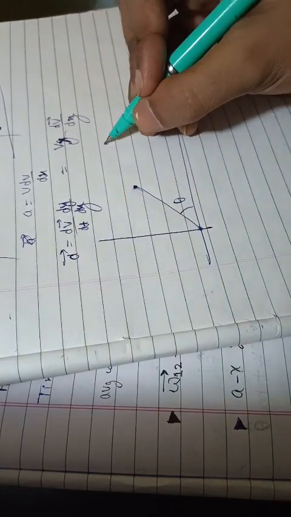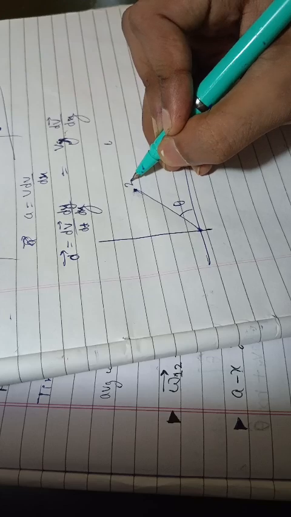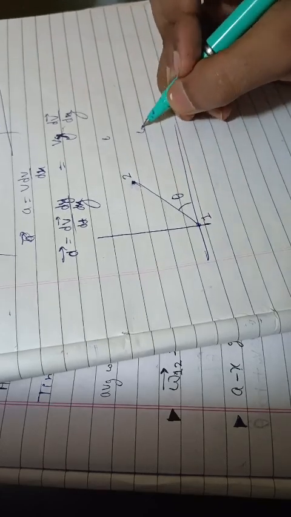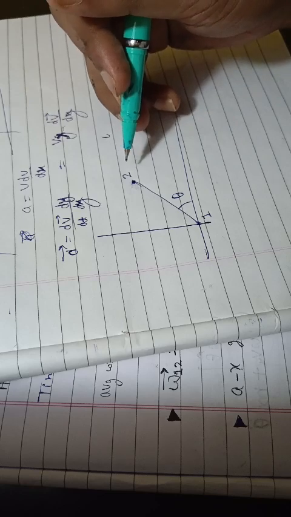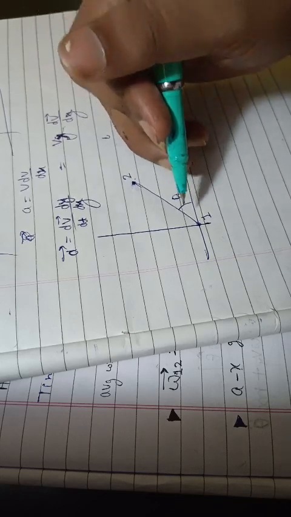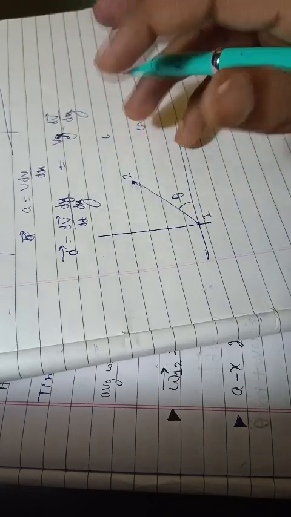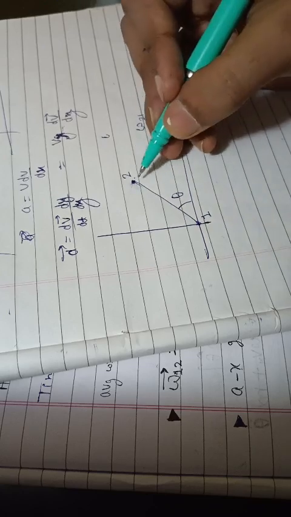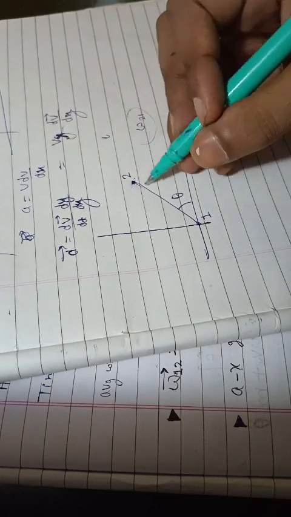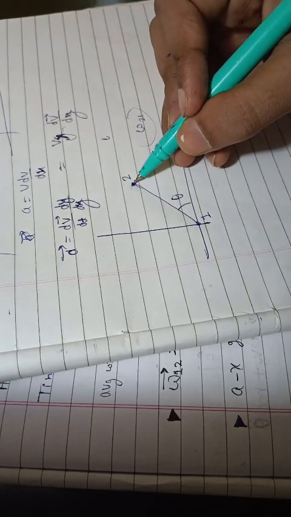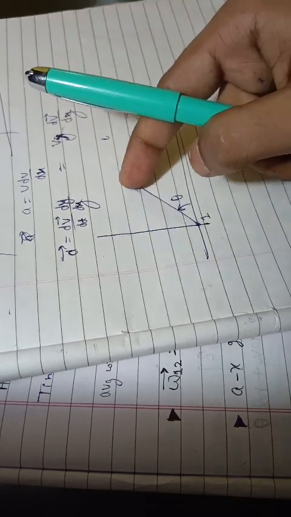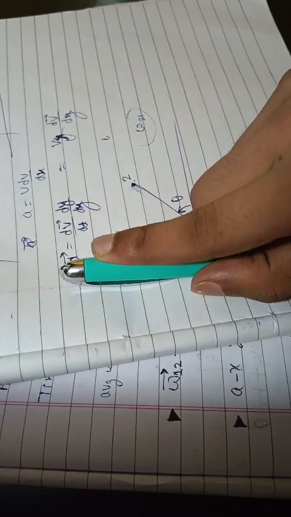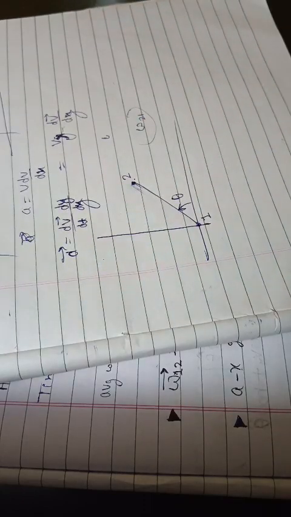So let's say this is 2 and this is 1. Omega 2 1 means the angular velocity of 2 with respect to 1, the angular velocity of the line joining 2 and 1. So if it is moving in that direction, the line will also rotate in this way. So this gives omega 2 1. And how do we find it?